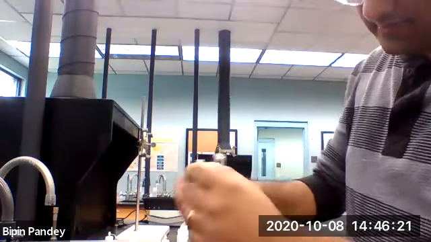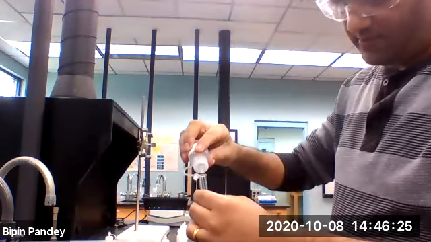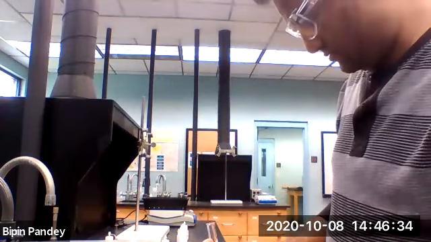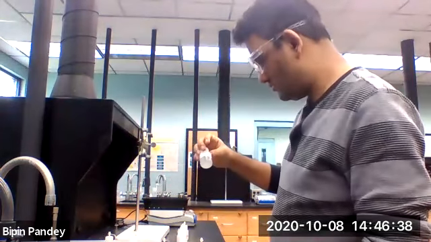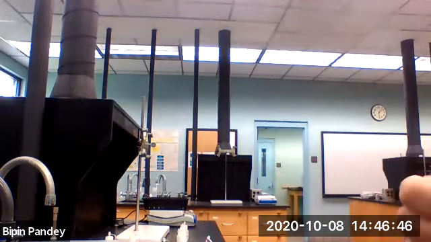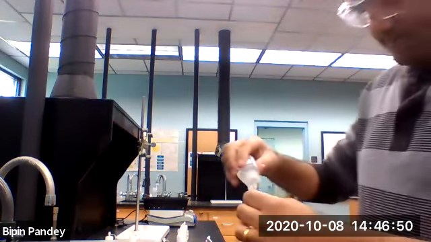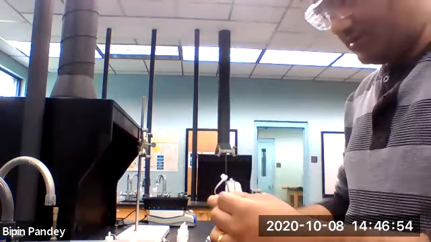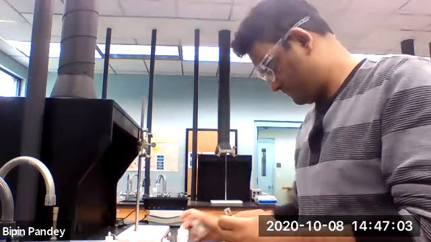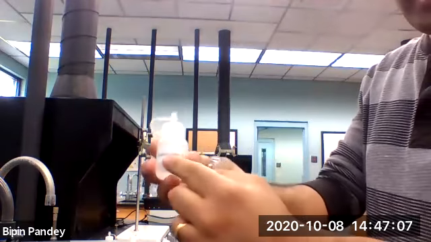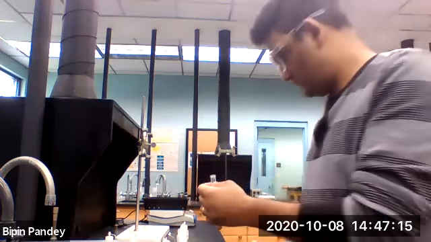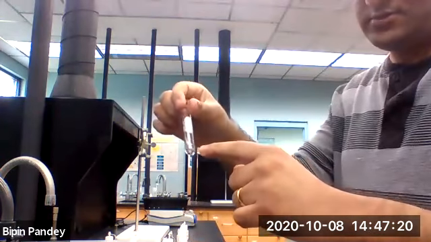Going to use sodium iodide next. Take 5 drops of calcium chloride and 5 drops of sodium iodide. Nothing happened. Clear solution.